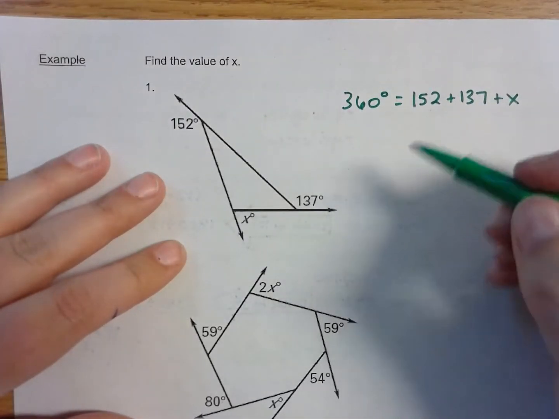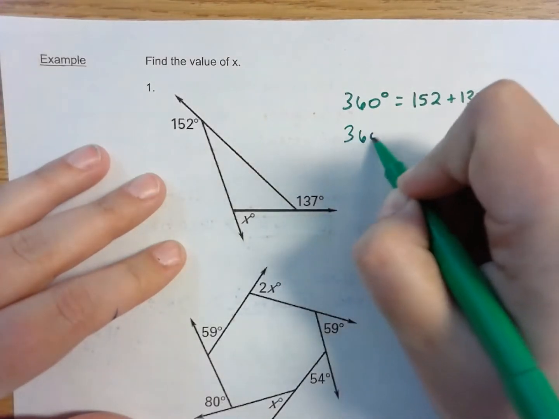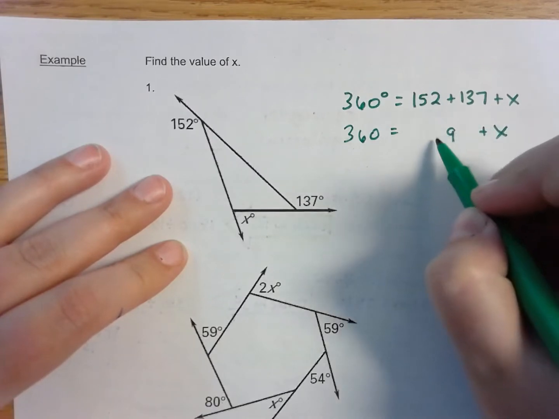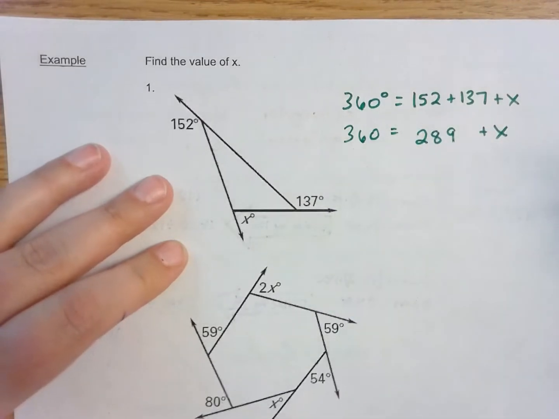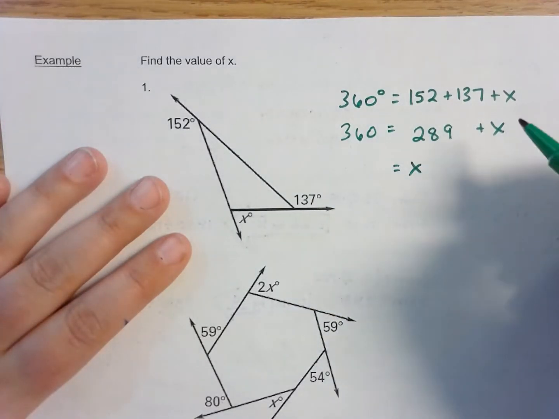Good. I mean, I could have done add these, subtract from 360 as well. Okay. So 289. 71.